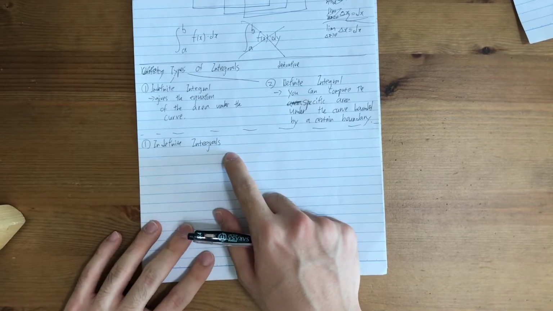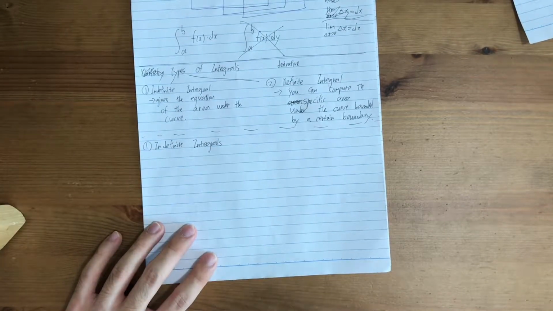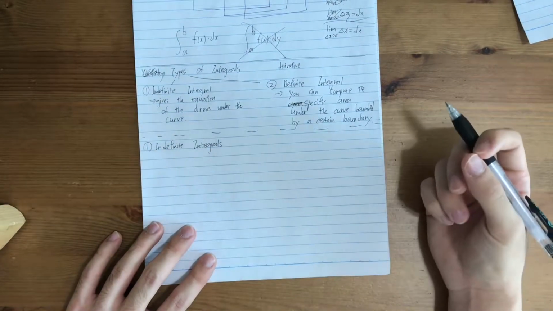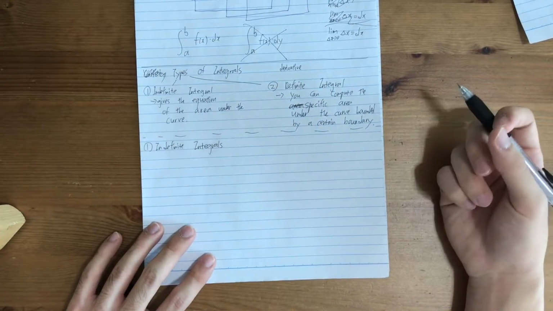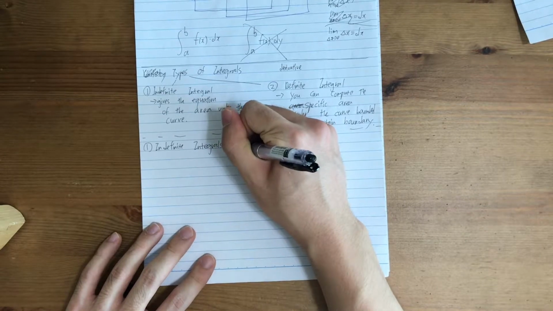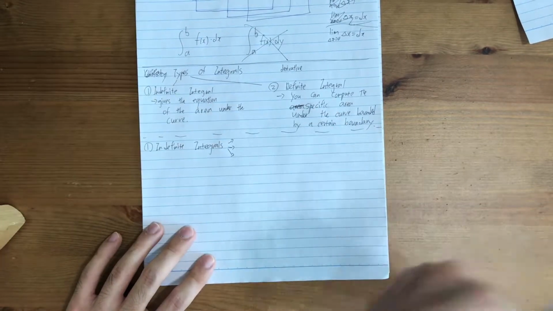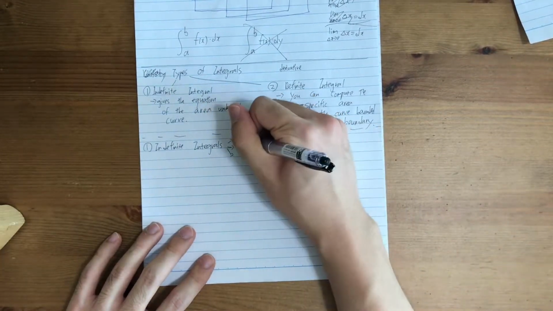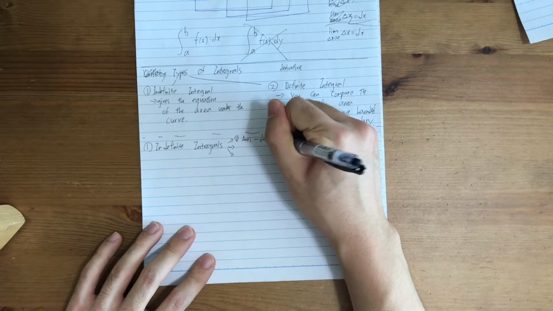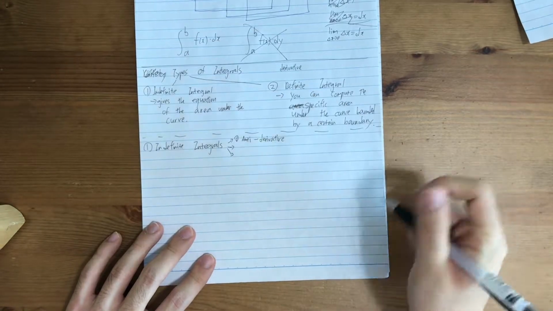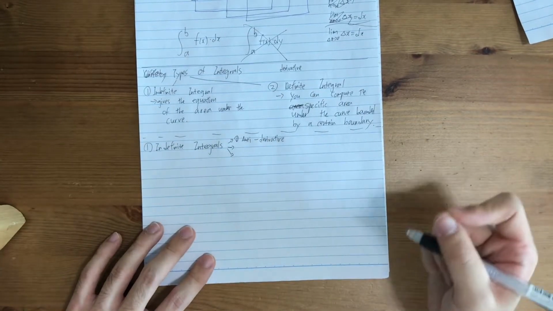There are different methods to do integration, mainly three for IB. First, using the sense of anti-derivative.